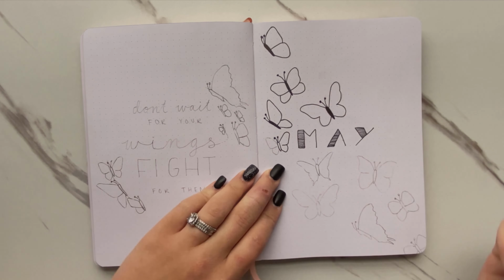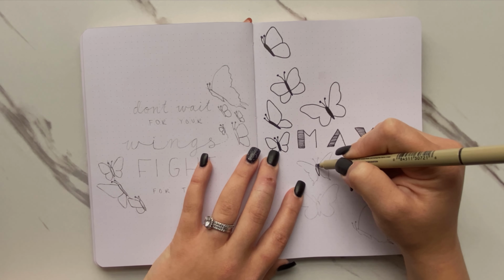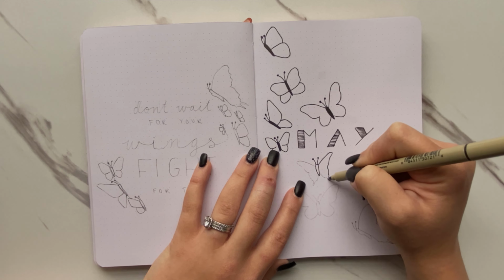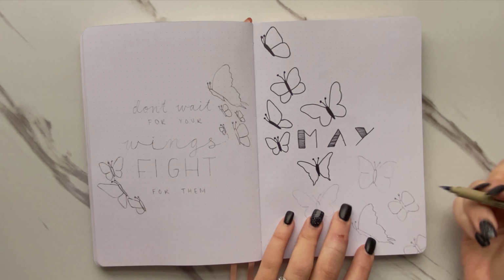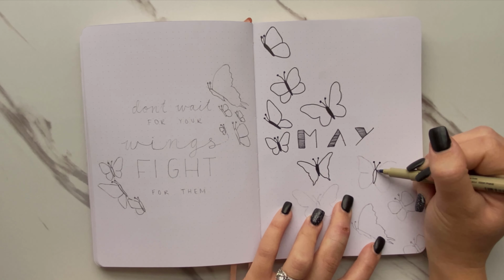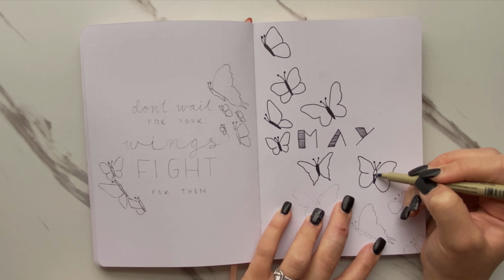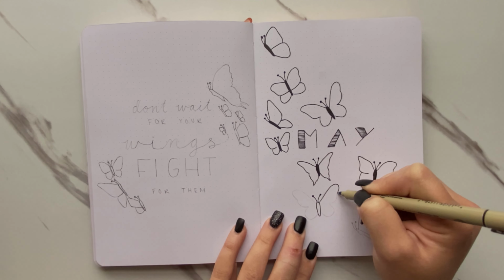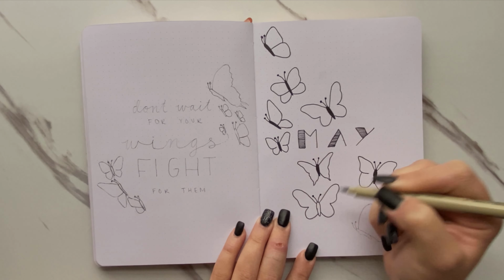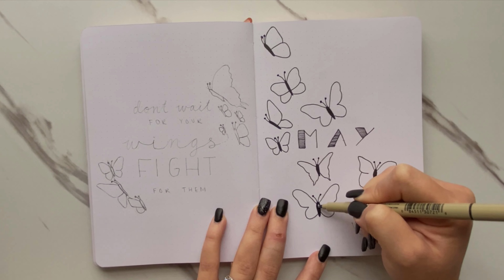that you will see in later pages. I copied from there, from Pinterest. But these simple designs here, I kind of just came up with in my head. You really just kind of make a shape, and then you need to make sure that the other side is the same or similar shape, so it doesn't look like a wacky butterfly.